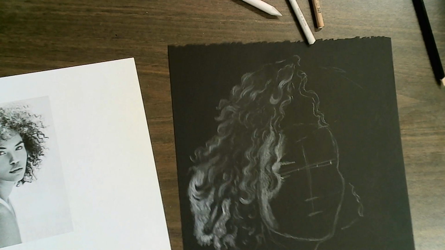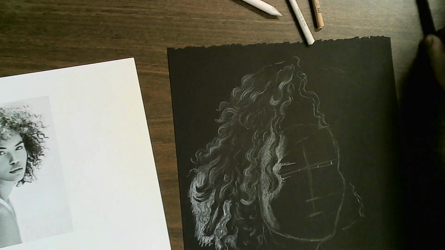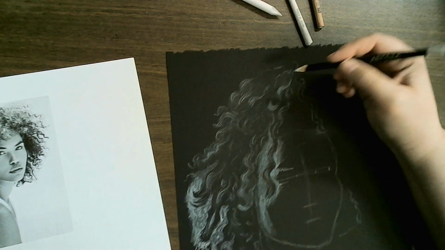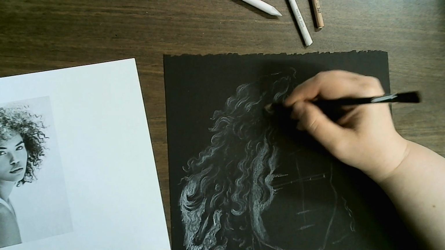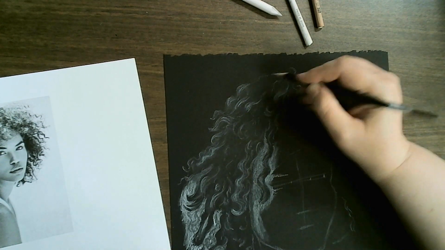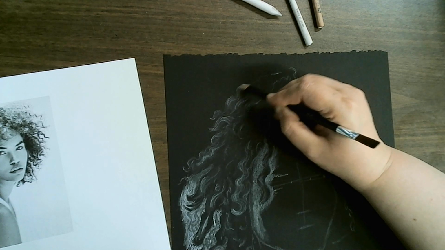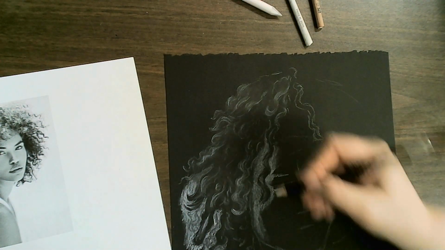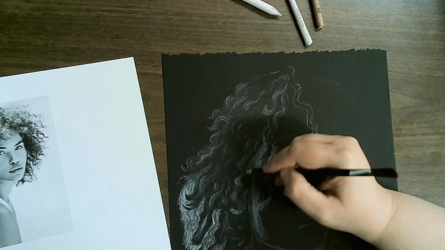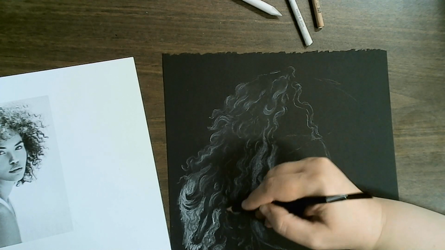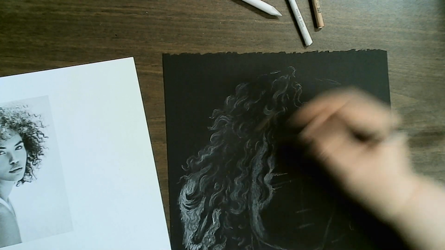With the kneaded eraser, let's try the pencil top eraser first. I'm gonna go back in where my highlight parts are and erase out some hairs, just because it probably got pretty dark where the highlights are. And you can fade it into what you have.